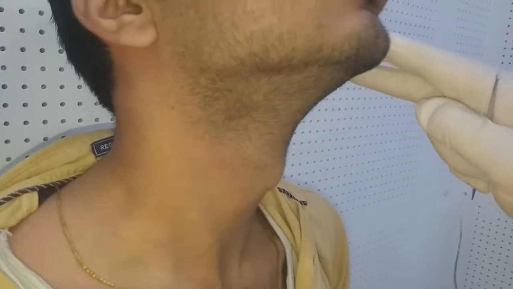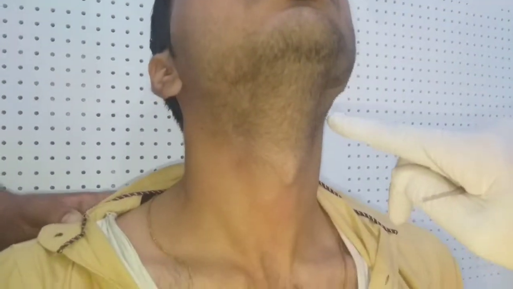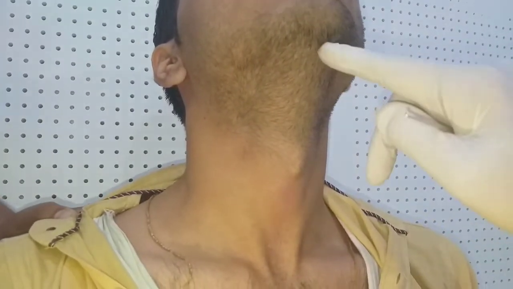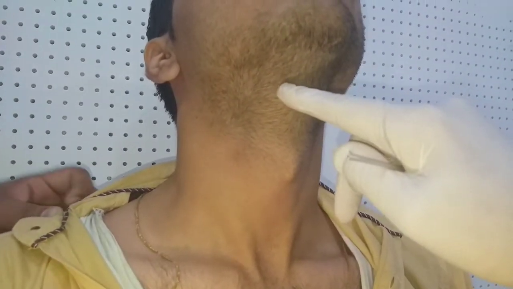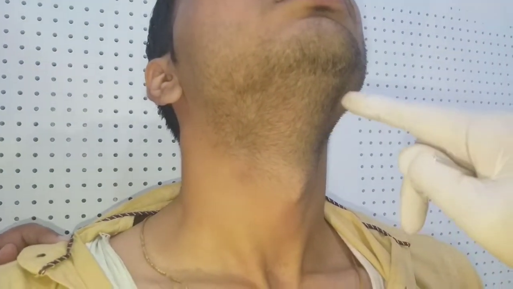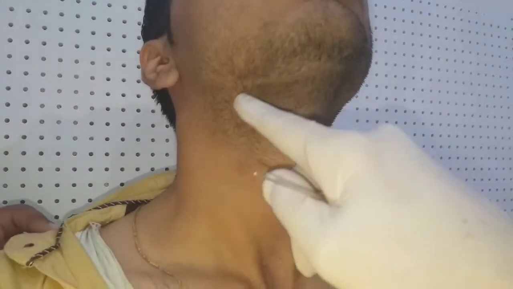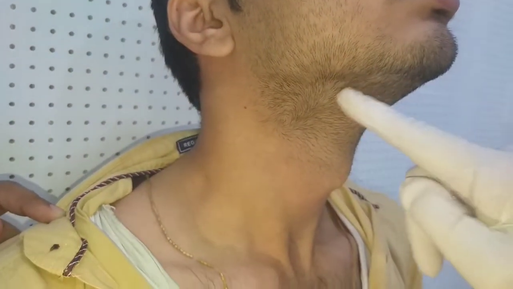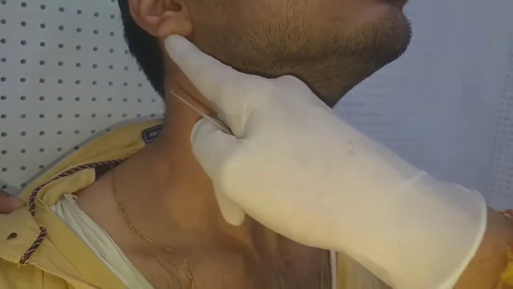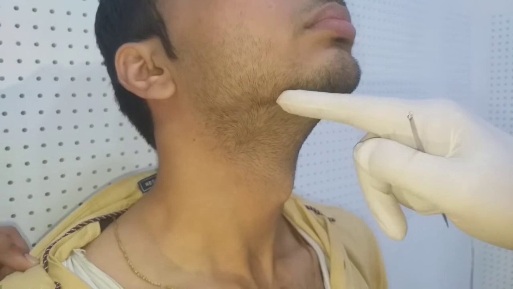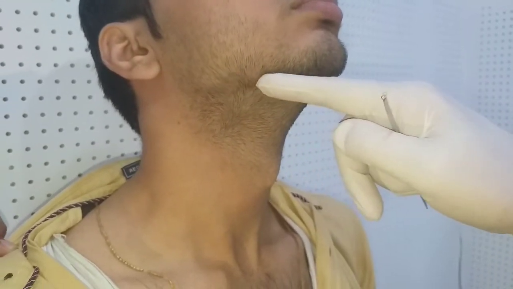Now regarding the anterior triangle, it is further subdivided into four triangles. One is the submental triangle. The submental triangle is bounded by the anterior belly of the digastric, and low down by the hyoid bone. Then the submandibular triangle, also called the digastric triangle, is formed by the anterior belly and the posterior belly of the digastric muscle, and superiorly it is bounded by the inferior border of the base of the mandible.